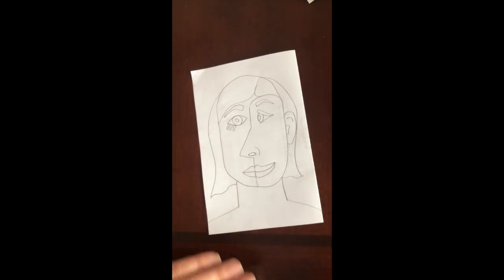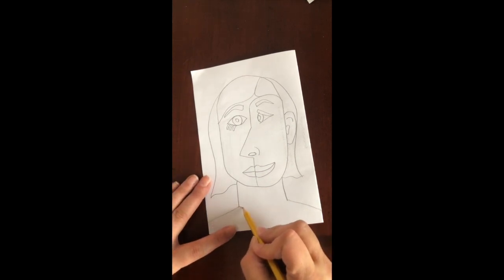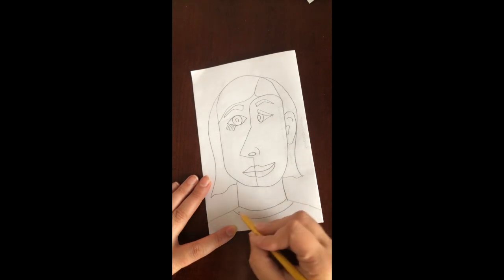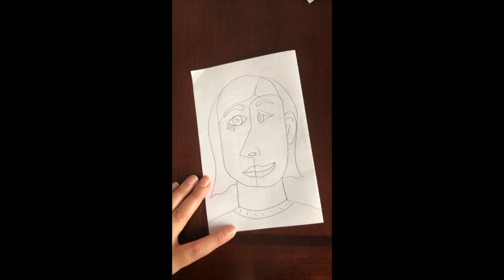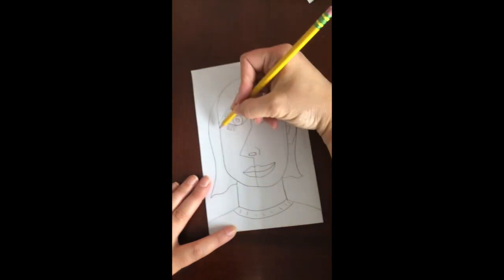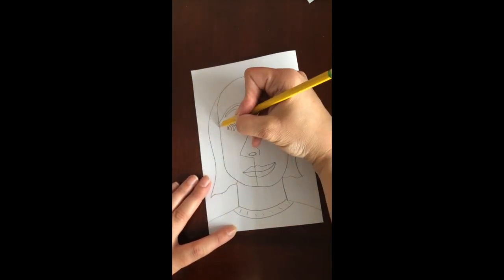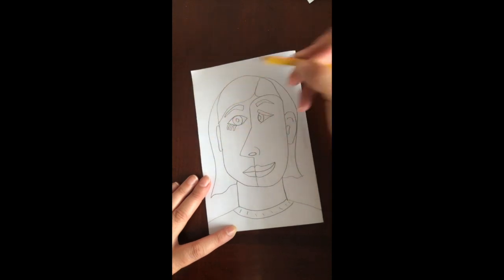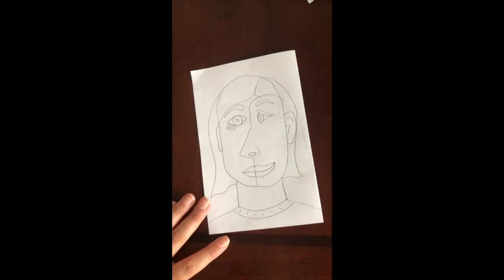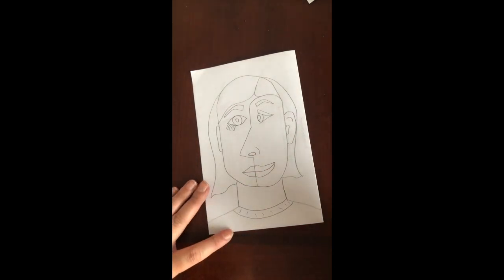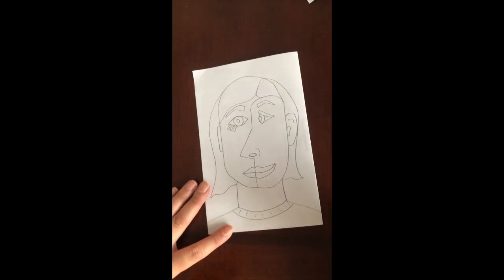You can add any other details that you want. You could design an outfit. You could put jewelry on it. It's all totally up to you. For this ear, I almost forgot that. This ear, I'm going to put it so it's just this way. I want my ear on this side to be different than my ear on this side, because I want to try to show a lot of different angles.